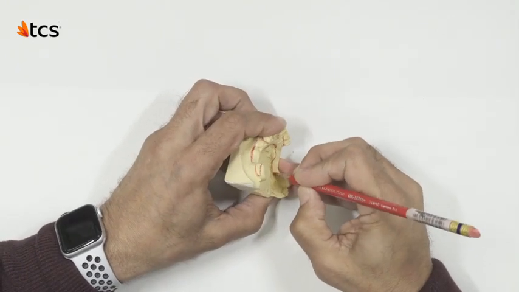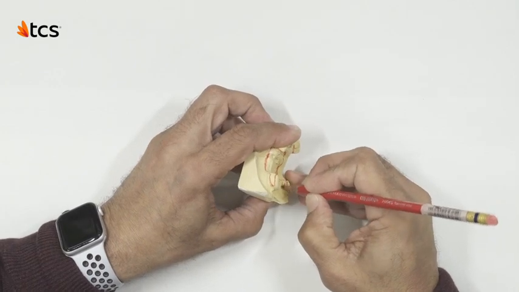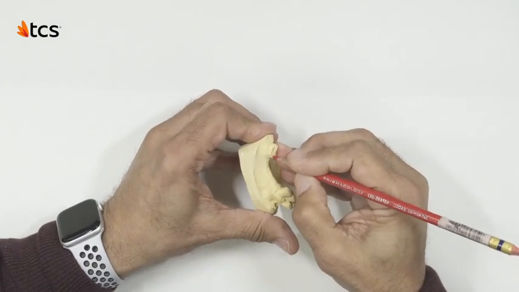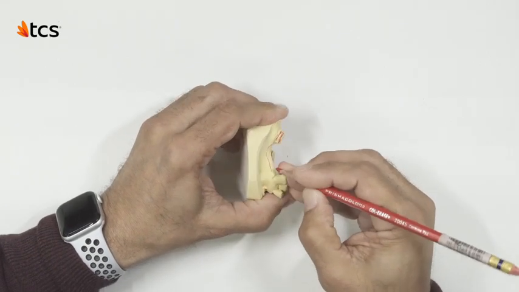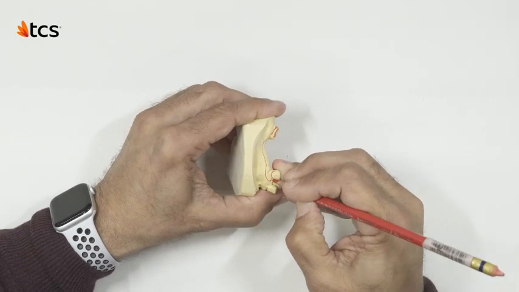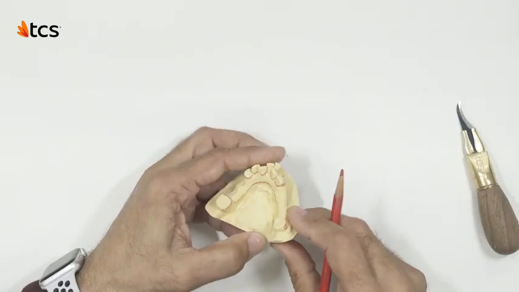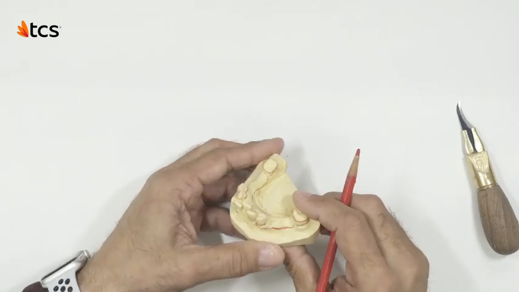We mimic the same finger clasp design to the opposite side. We finish up with designing the flange border as well as clasping the abutment. Here we have our final design, and we are ready to assess our blockout.